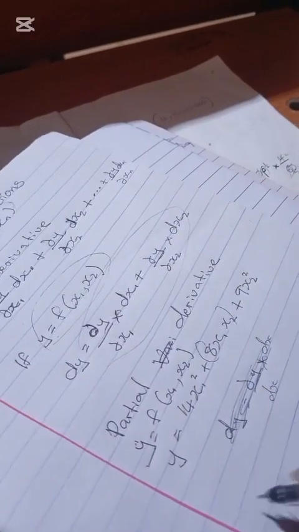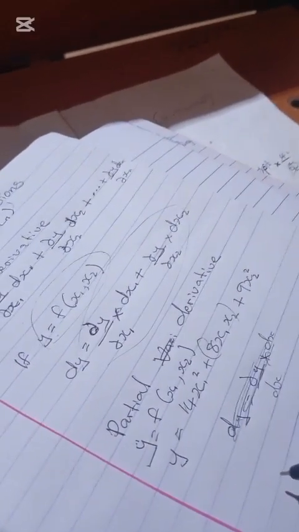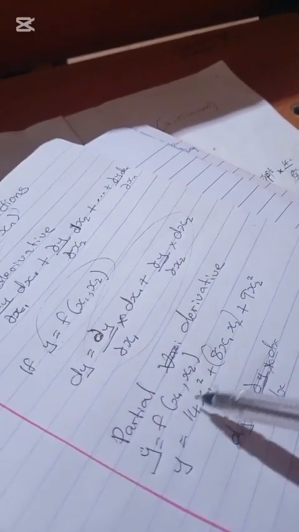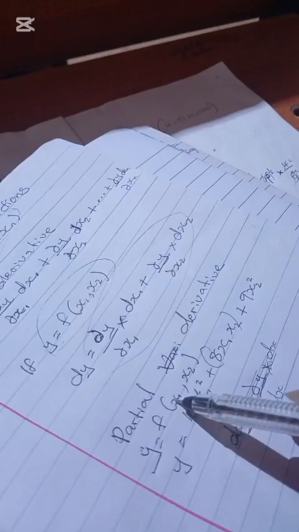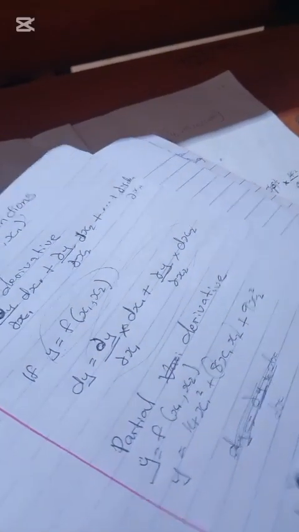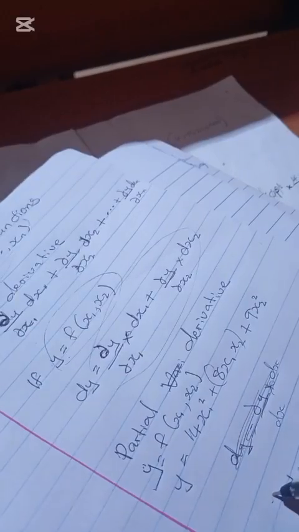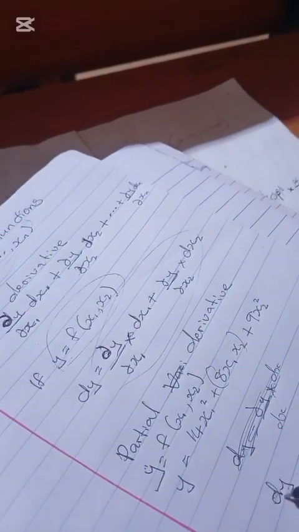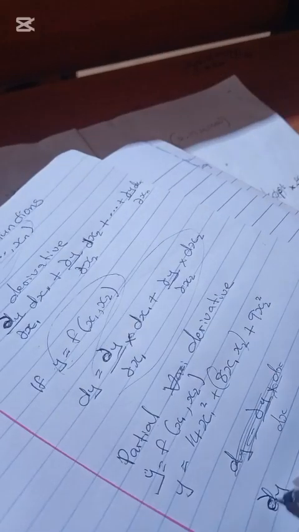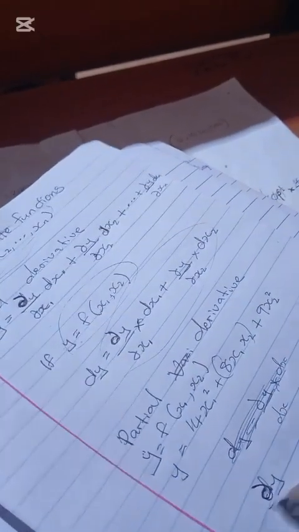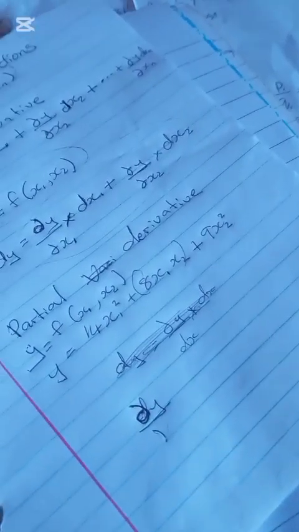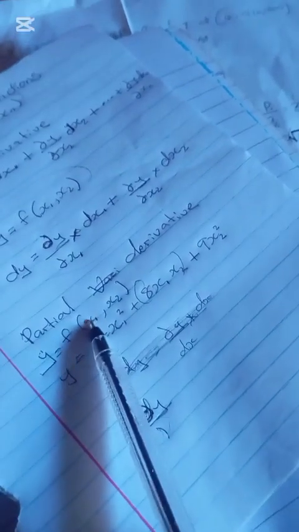What does this mean? This means that when we want to get the derivative of this one, what do we do? Because this is partial derivative, we first solve for the first variable, that is x1.